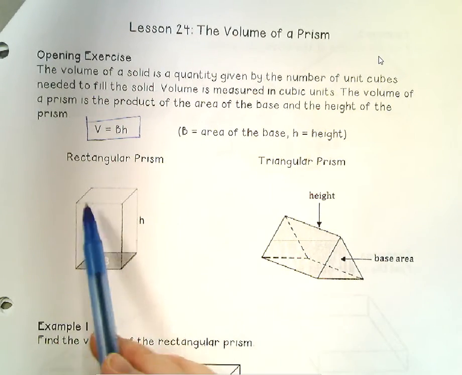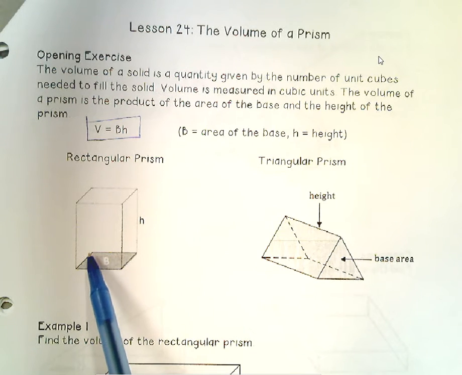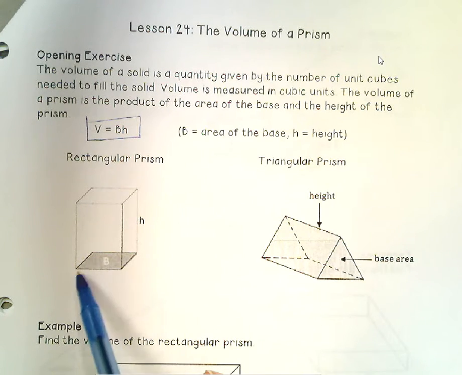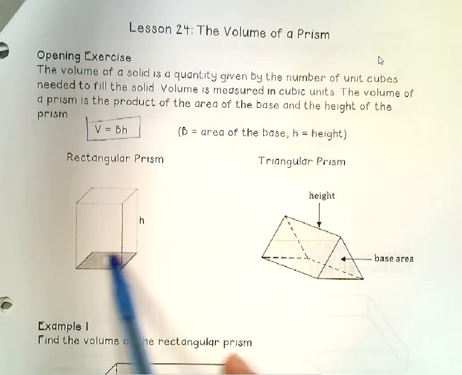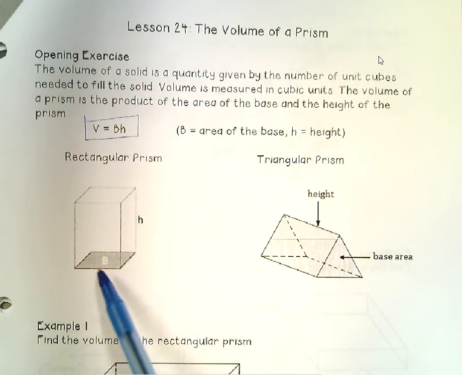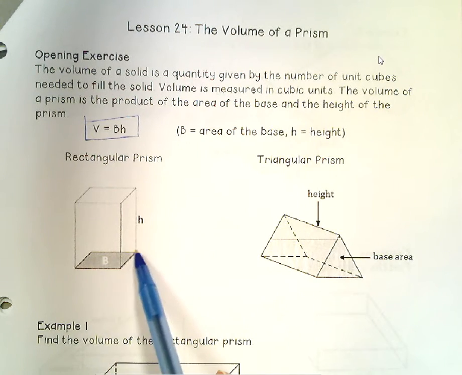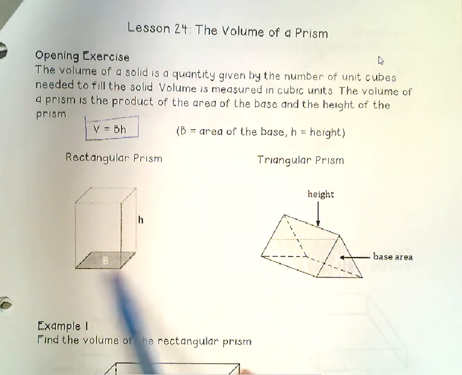If you look at the rectangular prism, I told you in the last lesson that the base for the rectangular prism can be really any face. I would say in this rectangular prism, the base is going to be the one that it's standing on. It's easier to figure that out. So we find the area of that base and multiply it by the height of the solid.